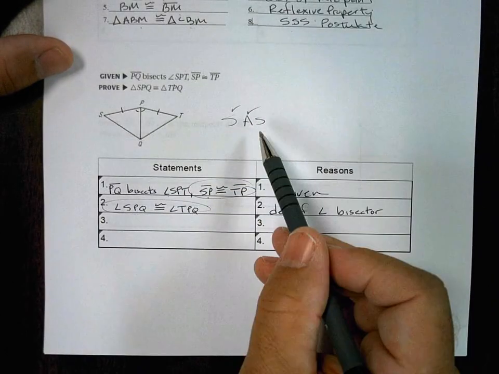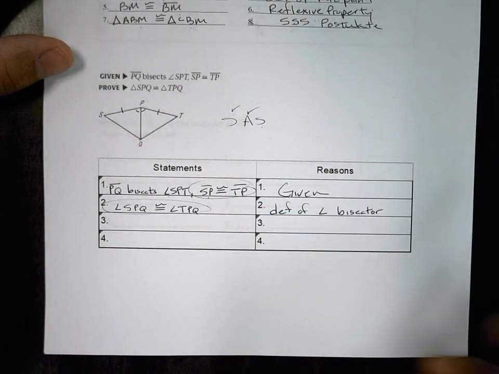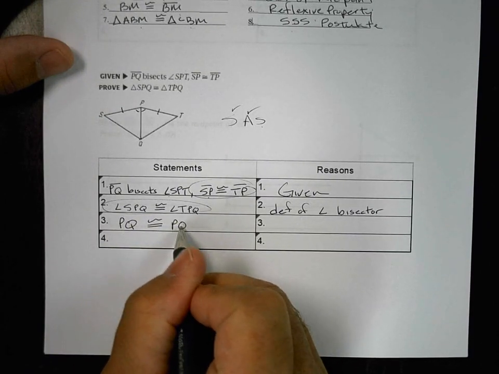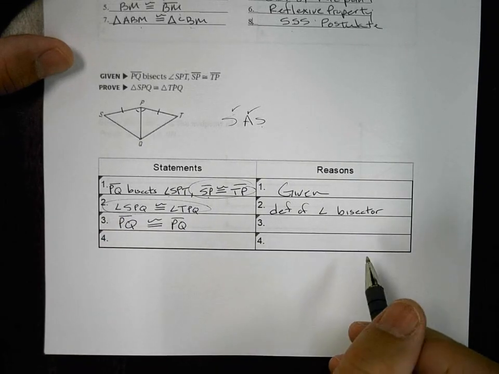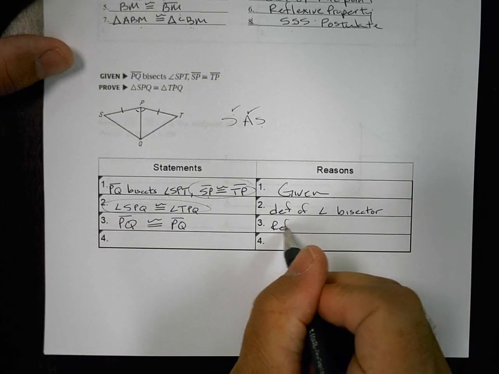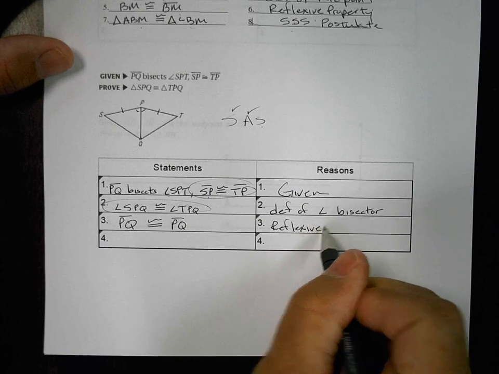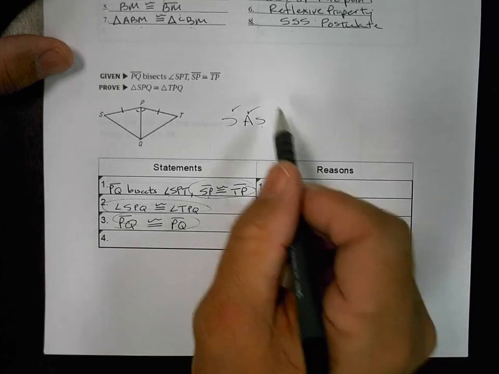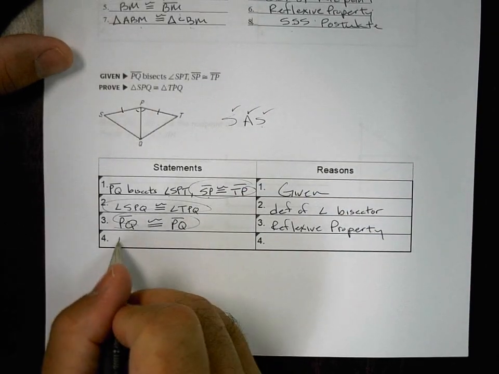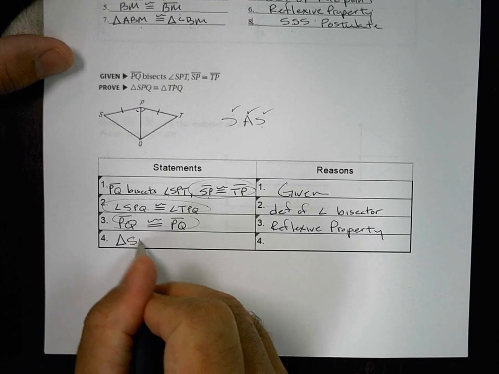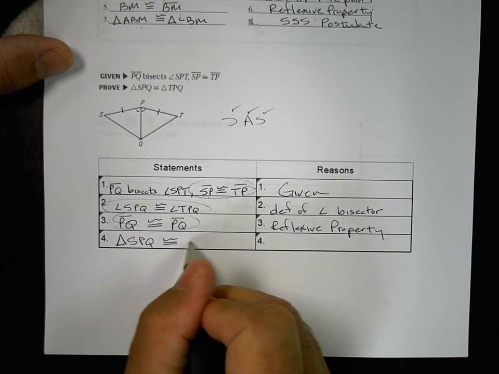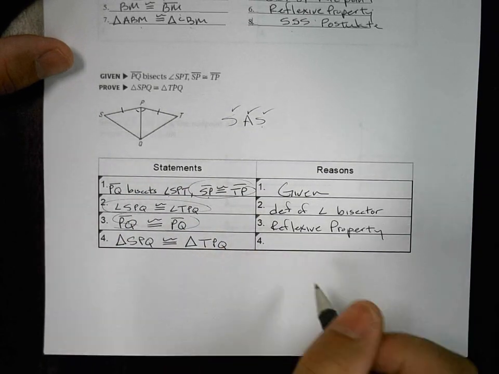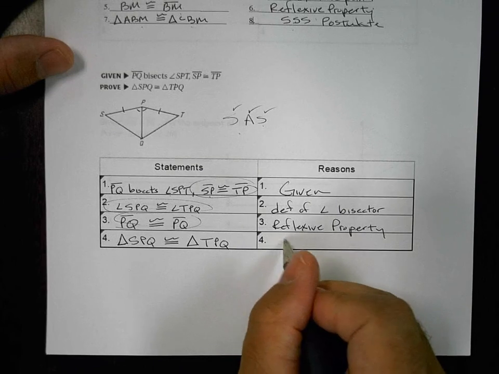We got that covered. Now we just got to show our last side, which is PQ is congruent to PQ. How do we know that? Reflexive property. Okay, we got our third side, check. So now we can say that triangle SPQ is congruent to triangle TPQ. And we know that by side angle side postulate.